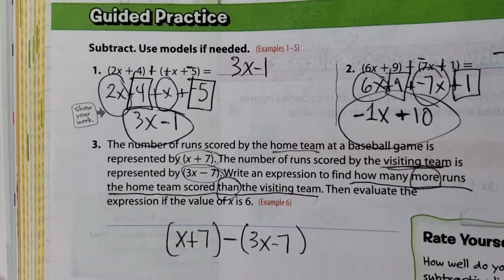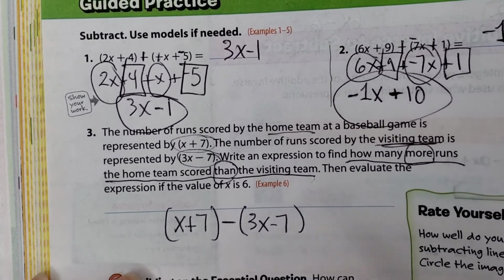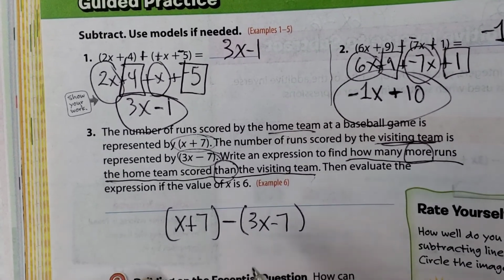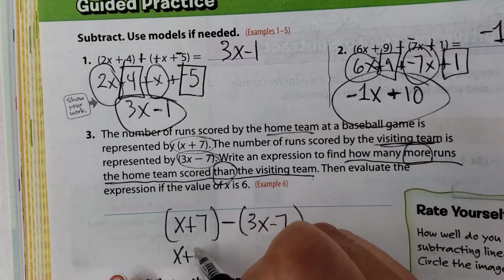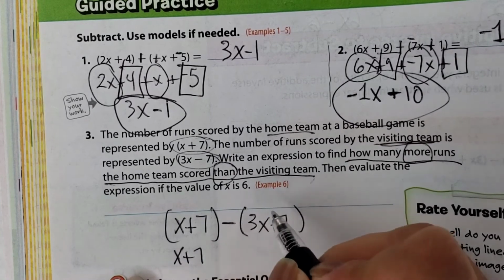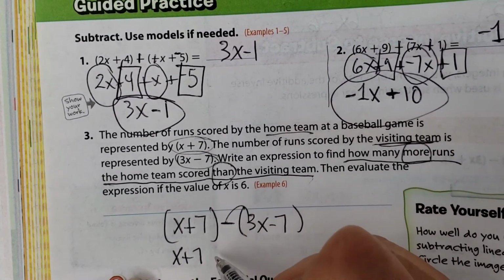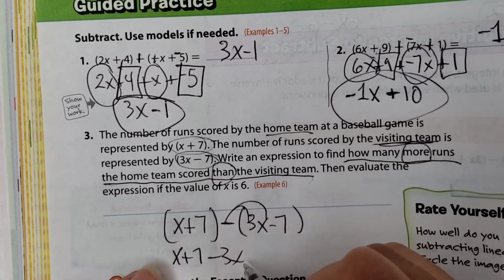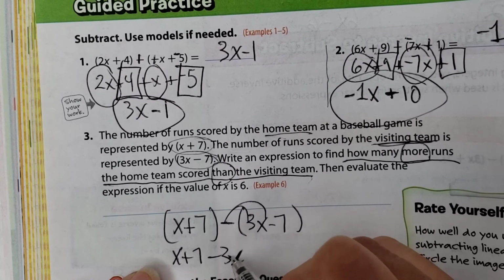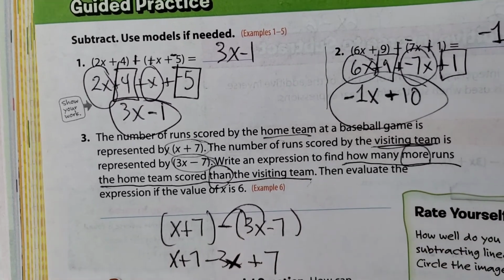And so now it's just a subtraction of linear expressions, just like all the other problems. And so we get x plus 7. I'm going to do my little distributing method again. That becomes minus 3x. And then minus, minus becomes plus, plus, which is plus 7.